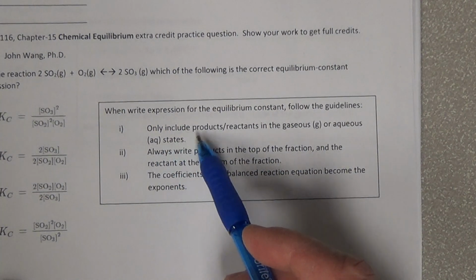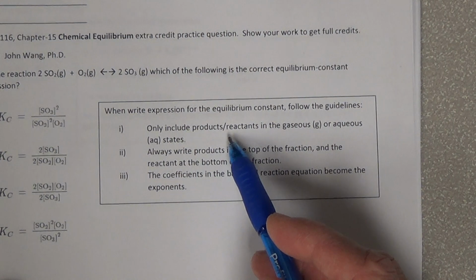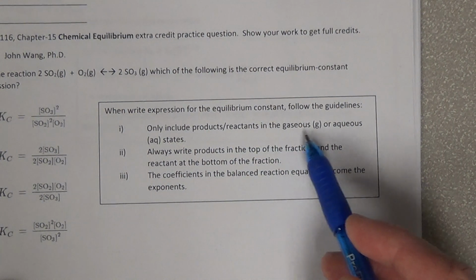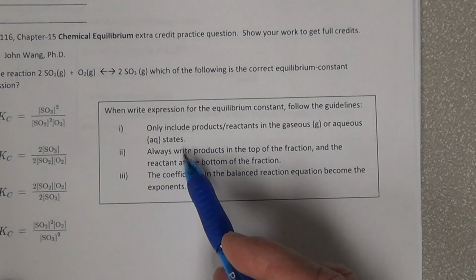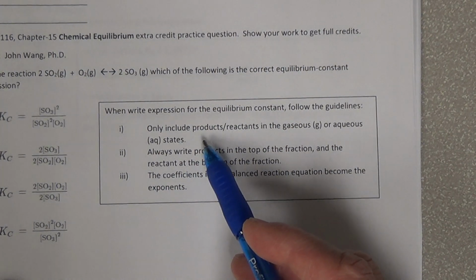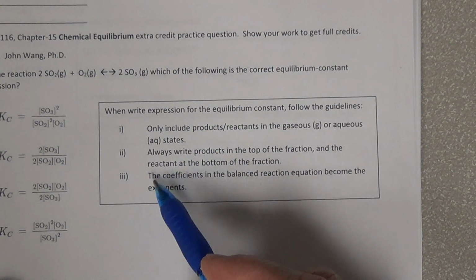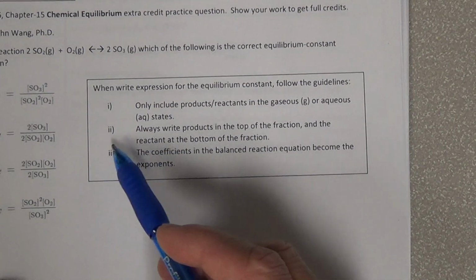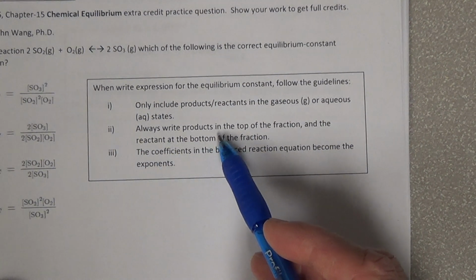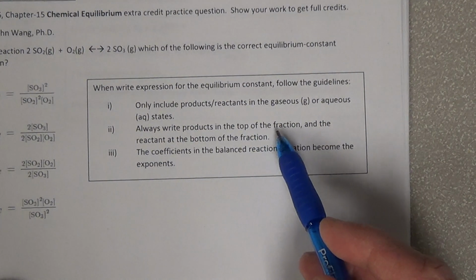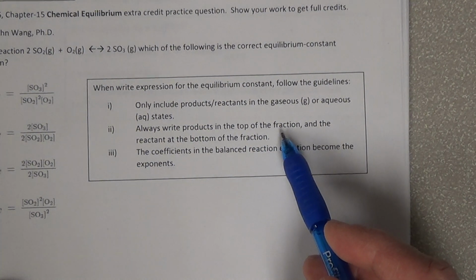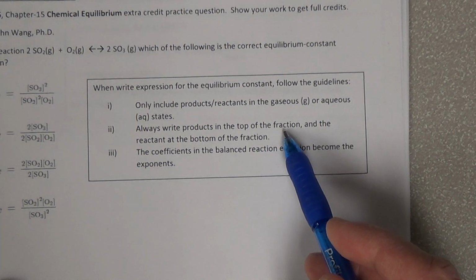1. Only include products or reactants in the gaseous or aqueous state. Do not include those products or reactants in the liquid or solid state. Secondly, always write products on the top of the expression, so the expression may be a fraction.